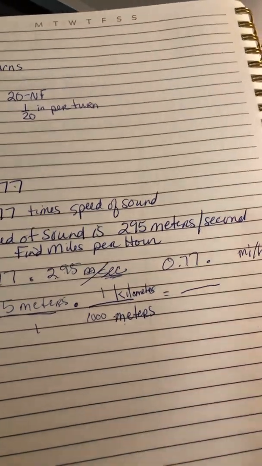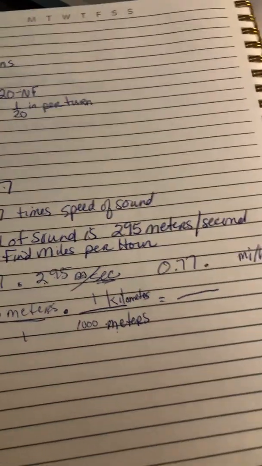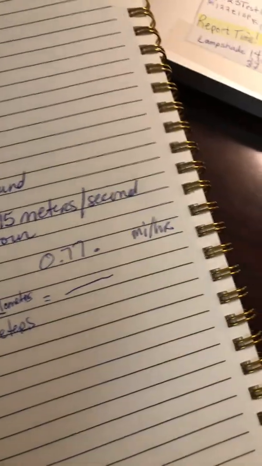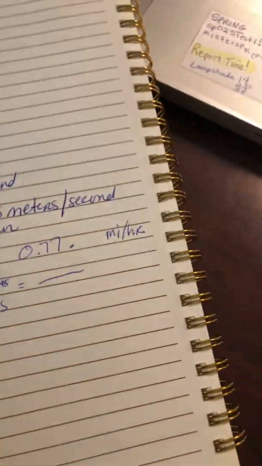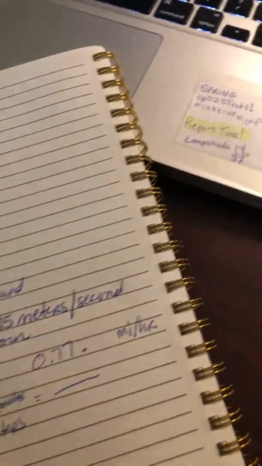And then we need to know how many kilometers are in a mile. Hang on a second, looking for my formula sheet. There it is. Oops, sorry.